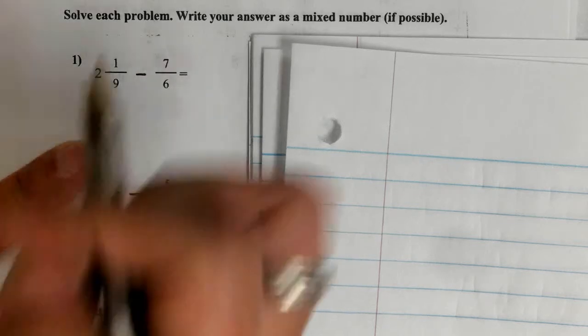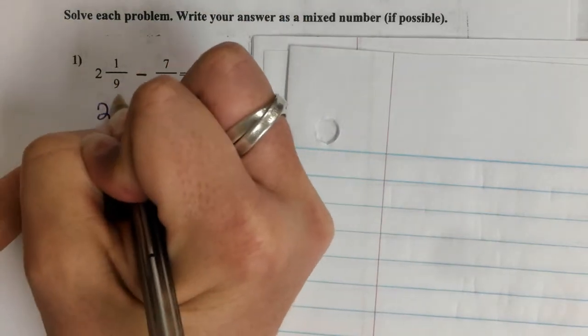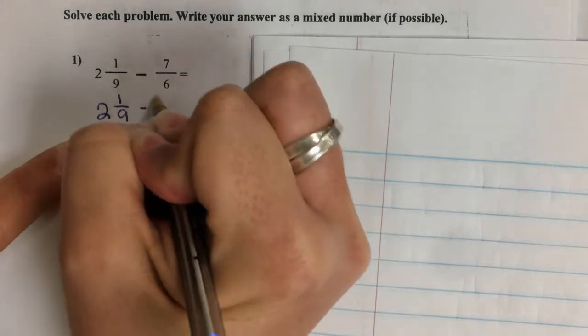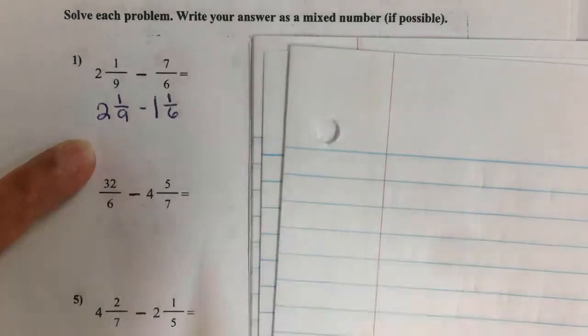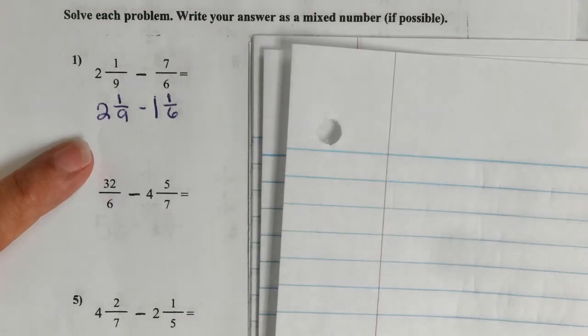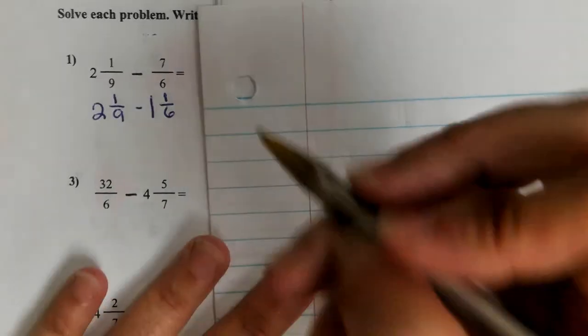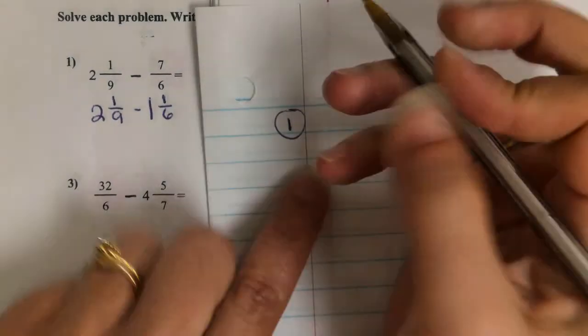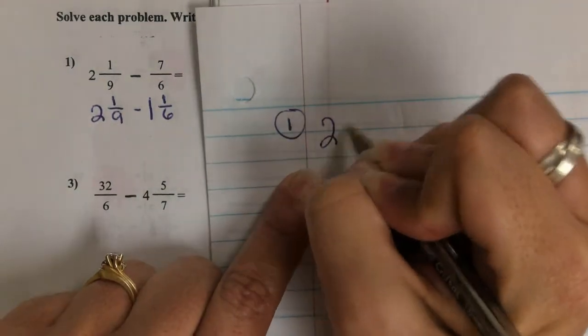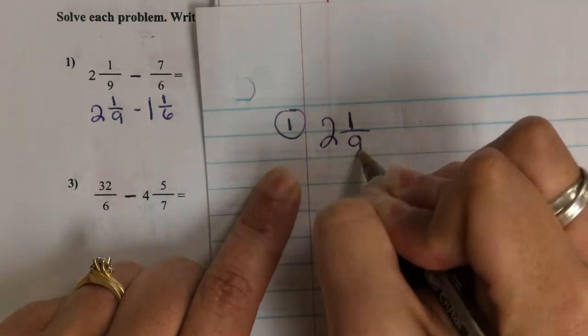So here's my hint. On your paper or when you work it out, I'm doing it like this, because if I don't do it that way, I have to borrow twice. Now, when I do subtraction, personally, I do stack it up and down. Add and subtract.